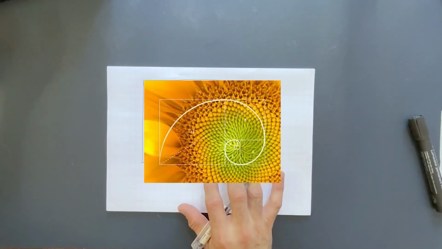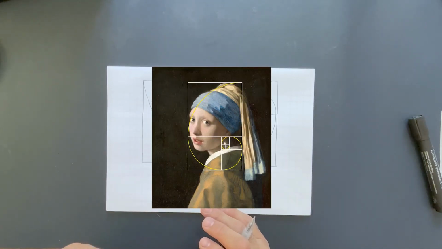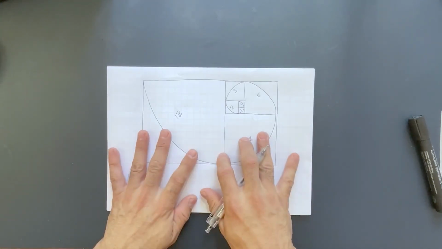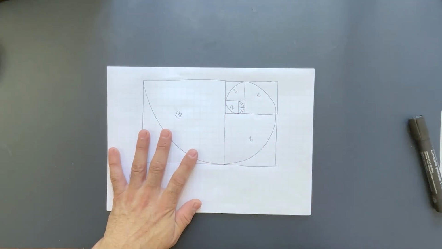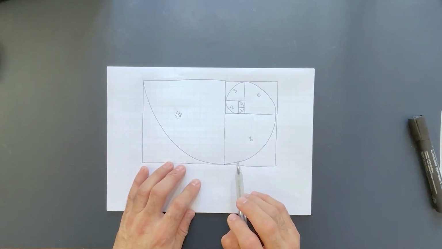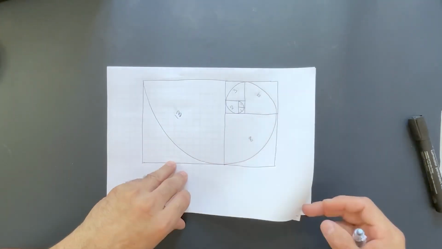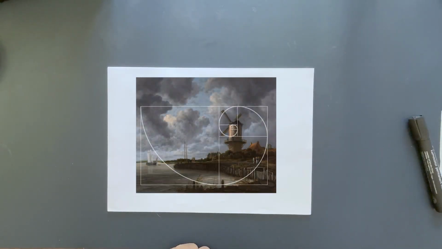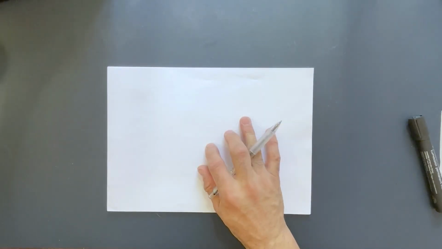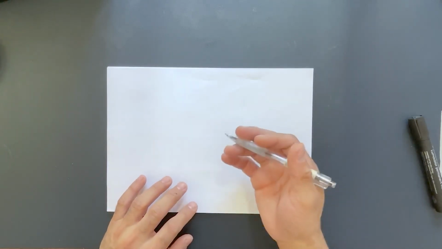It is found in nature, it is found in architecture, it is found in classical art, and it guides element placement for balance and visual appeal. So how to use this in compositions? You can either use this as a grid to position focal points in important features, creating natural order and beauty, like in here, and here, also in here. And you can also use it to better balance the size of shapes and elements in a given composition.